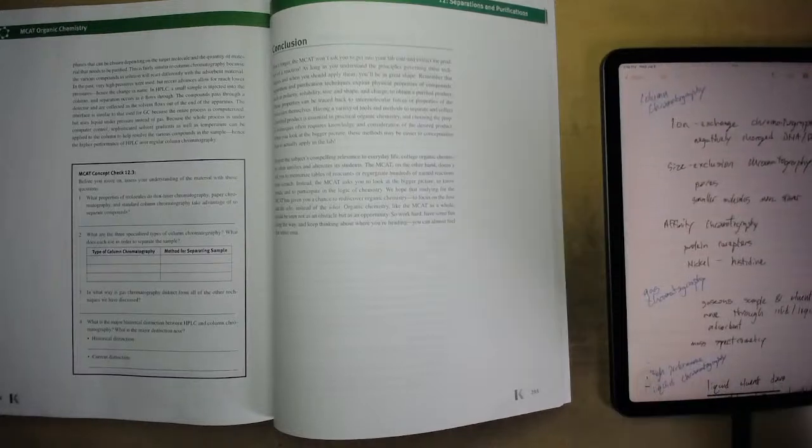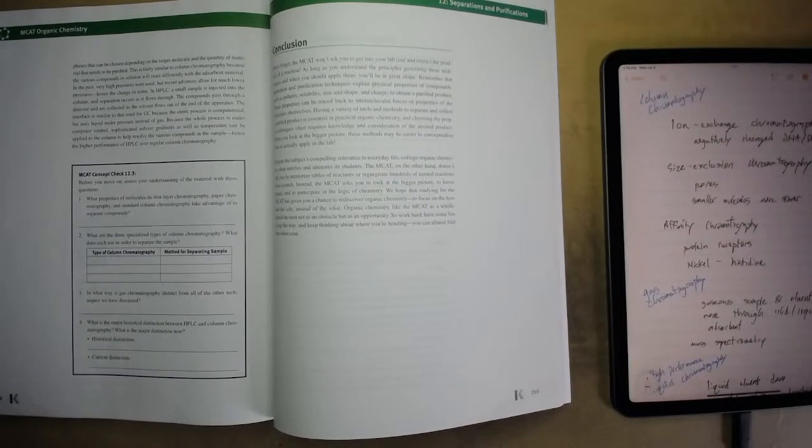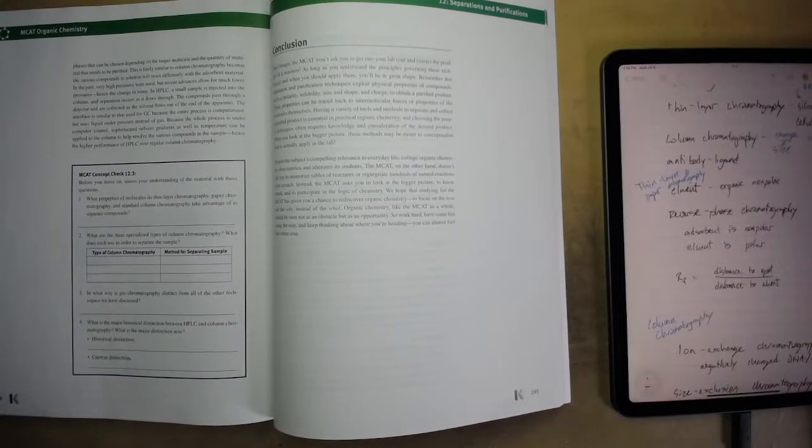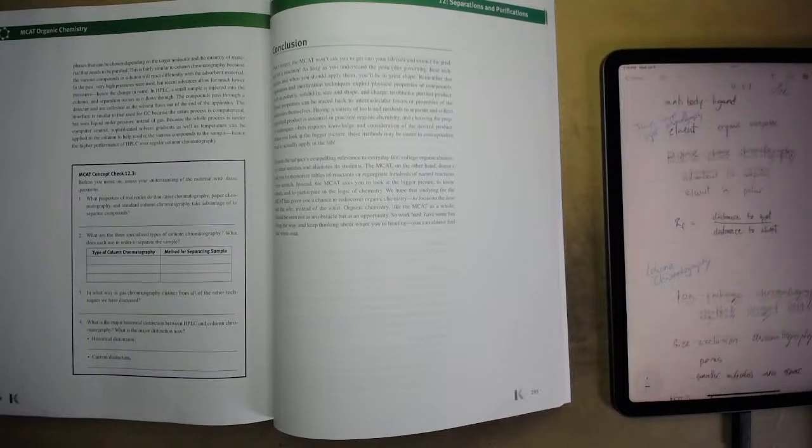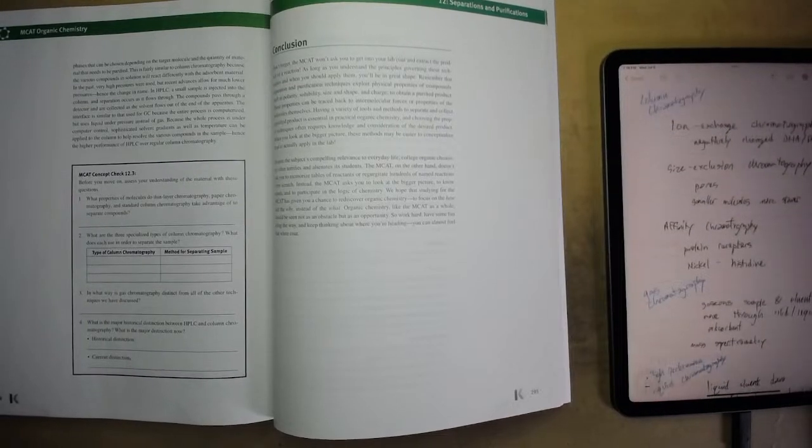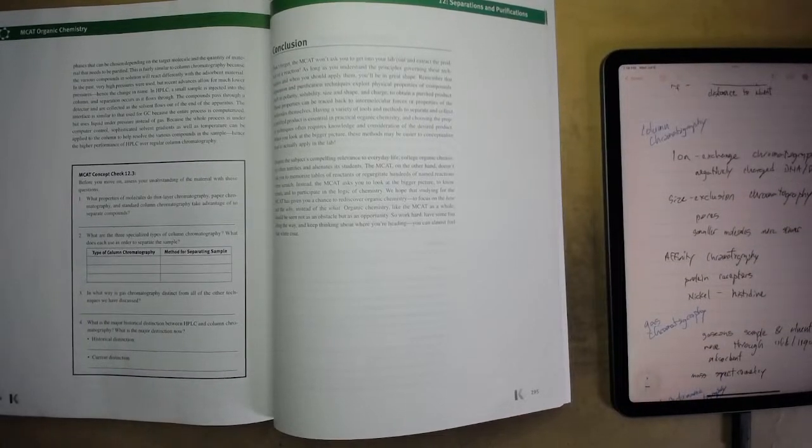What are the 3 specialized types of column chromatography? What does each use in order to separate the sample? In column chromatography, ion exchange chromatography uses positively charged adsorbent to attract negatively charged DNA, so you're using charge.